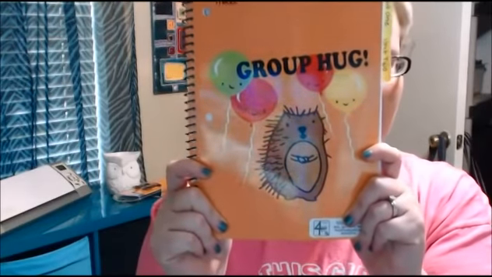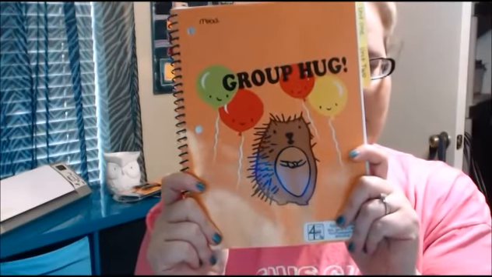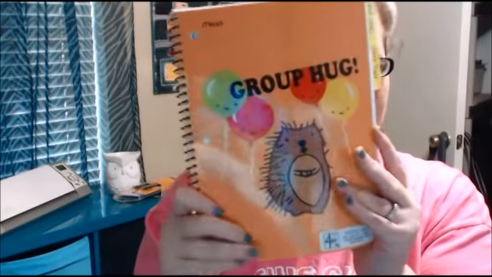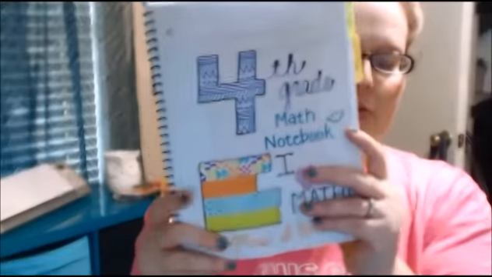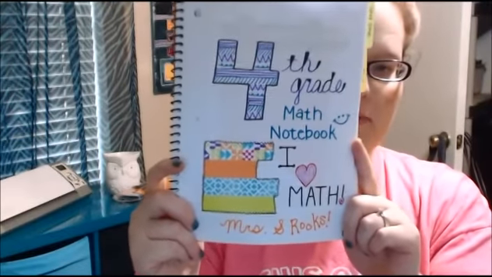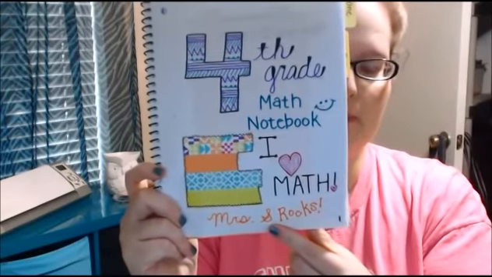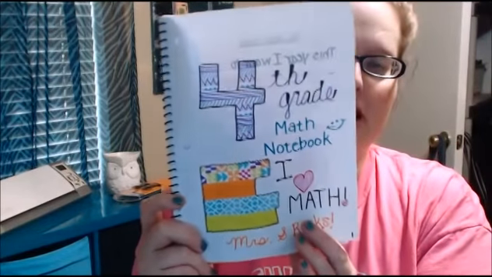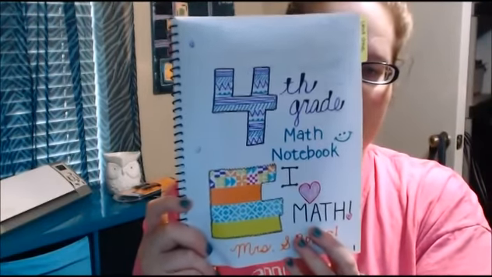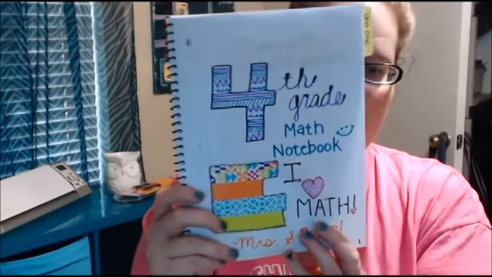So let's get started. First, I started with a fun notebook that a typical 4th grader would probably use. Love the little porcupine asking for a group hug from the balloons. So inside, you will see that I decorated my front cover. I put the grade level, the subject, and the teacher name. For me, it's mine. So moving on from there, let your students be colorful on their cover page. It lets them start to take ownership of their notebook.